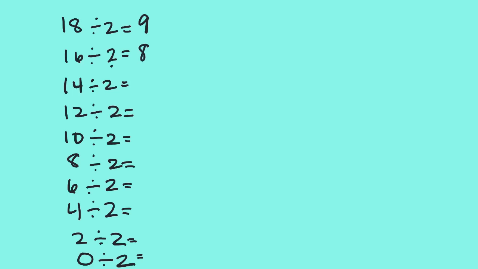And we also know that 2 times 8 equals 16. 14 divided by 2 is 7. 12 divided by 2 equals 6. 10 divided by 2 equals 5. 8 divided by 2 equals 4. 6 divided by 2 equals 3. 4 divided by 2 equals 2. 2 divided by 2 equals 1. 0 divided by 2 equals 0.